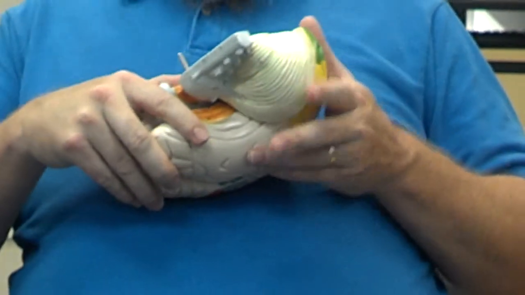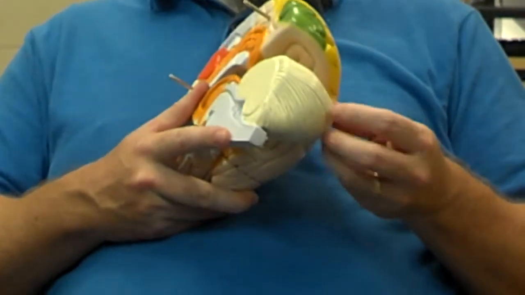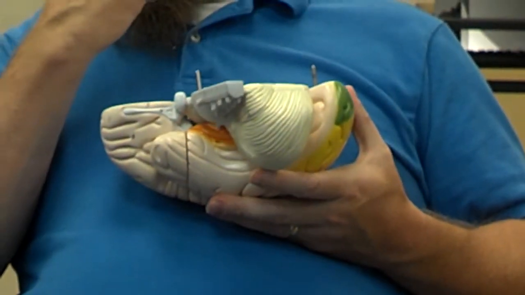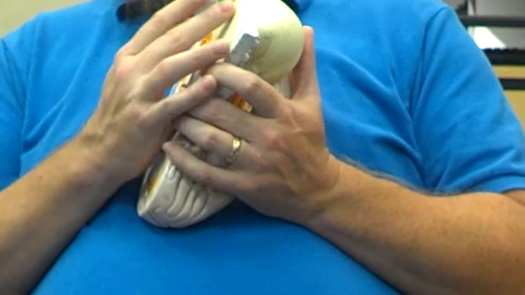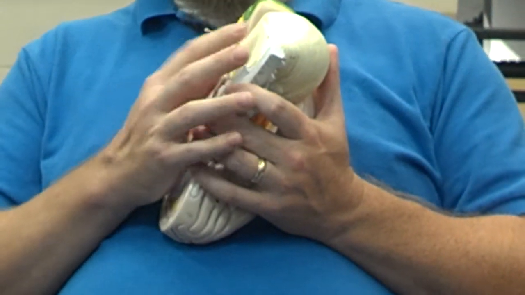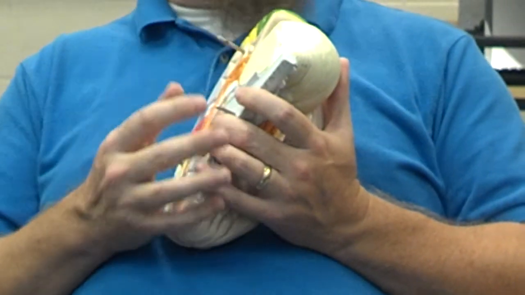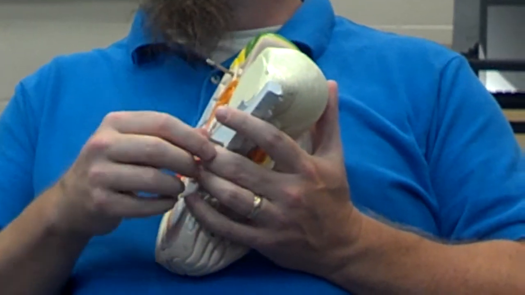Our next structure, or rather pretty much last structure, is the cerebellum itself. See the cerebellum. This model doesn't show it very well. If you look at some of the other models, when you cut the cerebellum in half, you'll see a bunch of little white sticks. It looks like a little white bush. And it's called the arbor vitae. I think it's a misnomer. Because what is Arbor Day? Tree. So arbor means what? Tree.